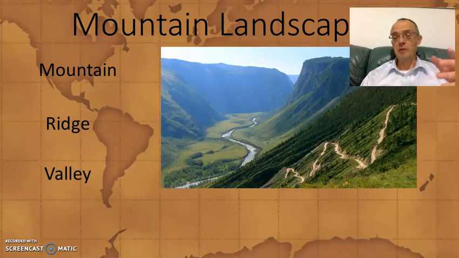And then a valley. We all know what a valley is. It's the opposite of a ridge, really. It's in between two large pieces of raised land. So that's a mountain landscape. There are other things in there as well, but maybe you can investigate them. Okay, coastal landscapes are our next one.